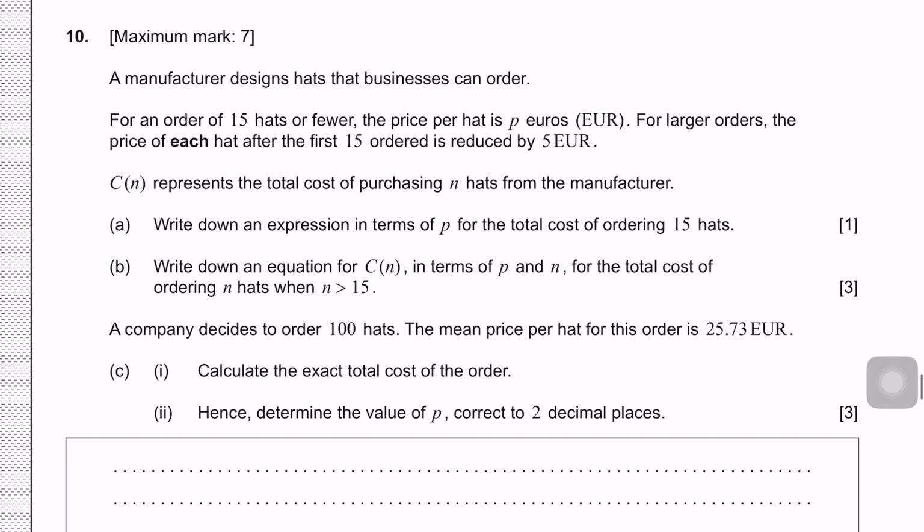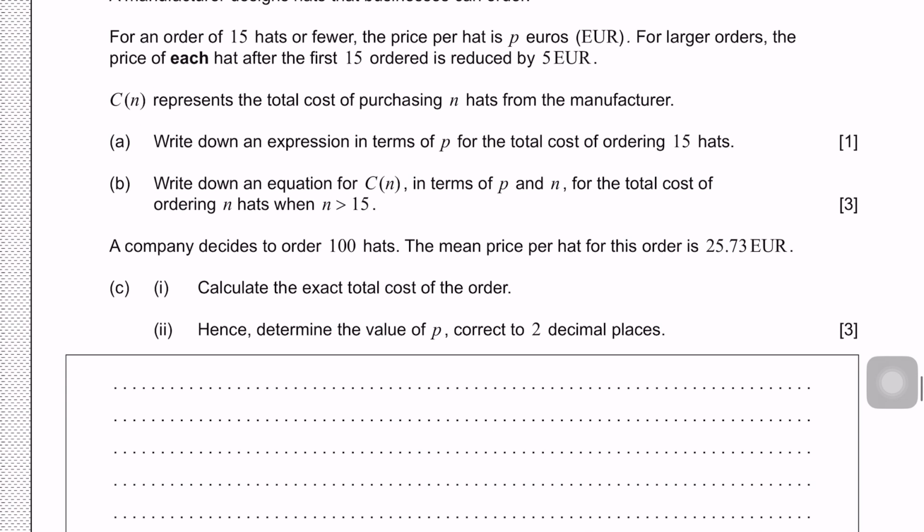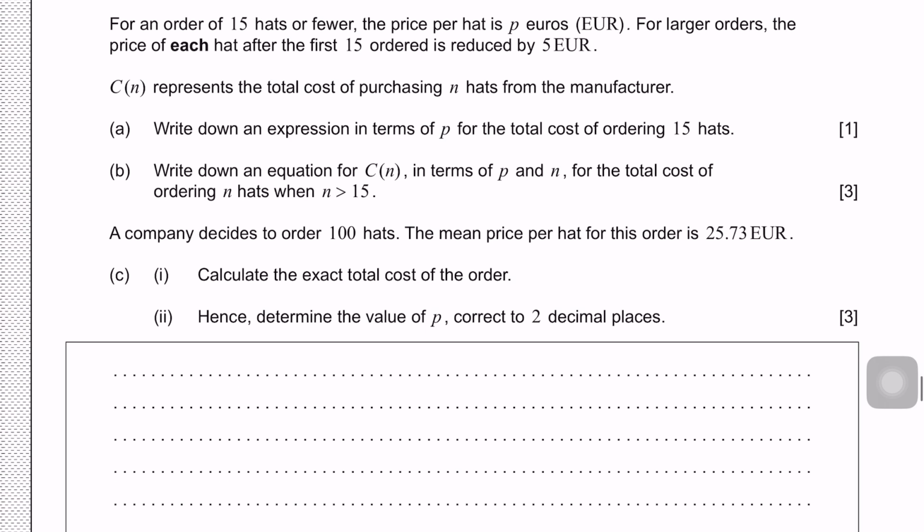So what do we have here? We have the situation where this business is selling hats. You order 1 to 15 hats and you pay p euros for each of those hats. We don't know what the price of an individual hat is, but it's represented as p euros. We'll probably need to solve for this later on. But if we order in bulk, if we order more than 15, so 16 and above, the price of each hat is reduced by 5 euros. So to begin, write down an expression in terms of p for the cost of ordering 15 hats. Not 1, 2, 3, 4, 5, 6, just 15 hats and 15 hats only.